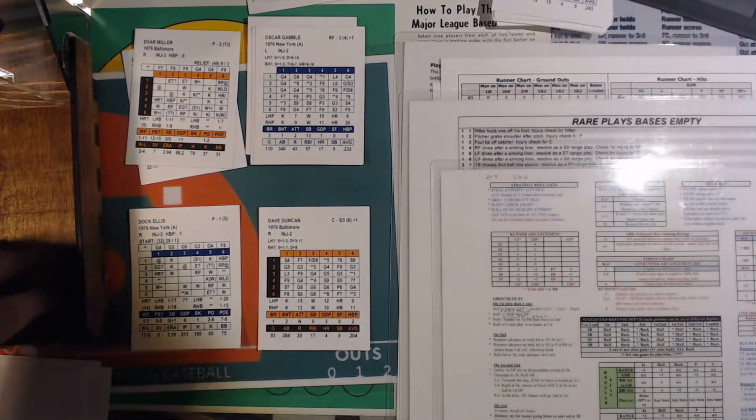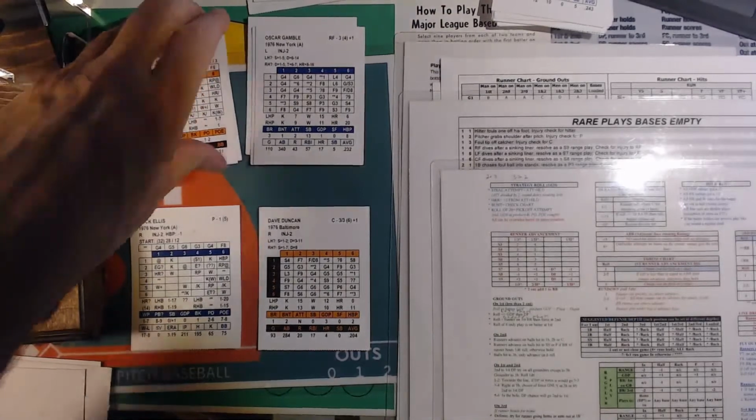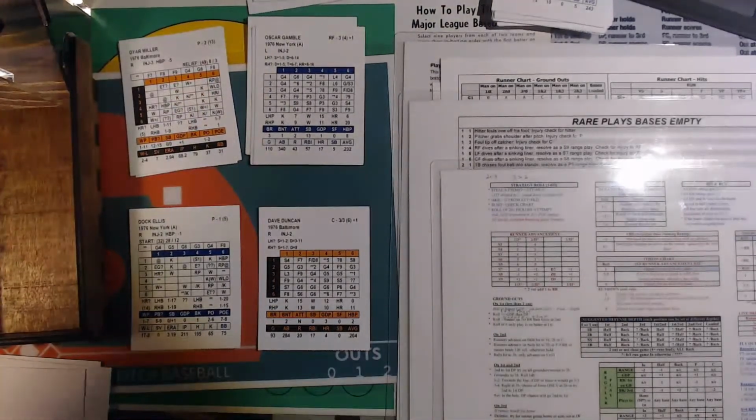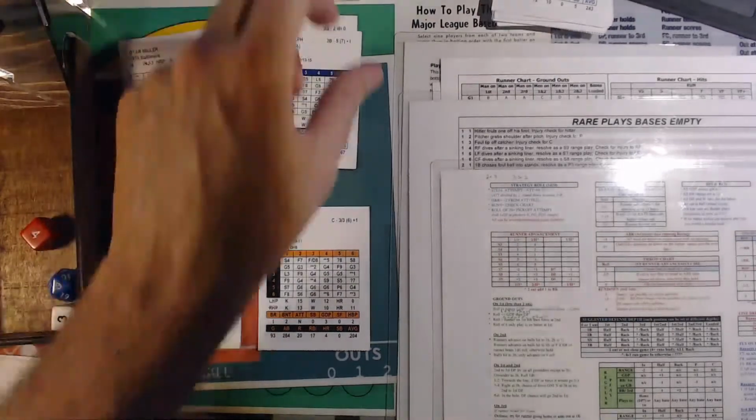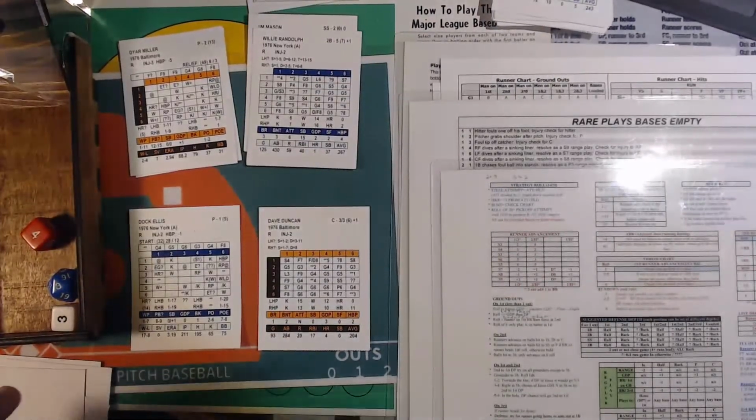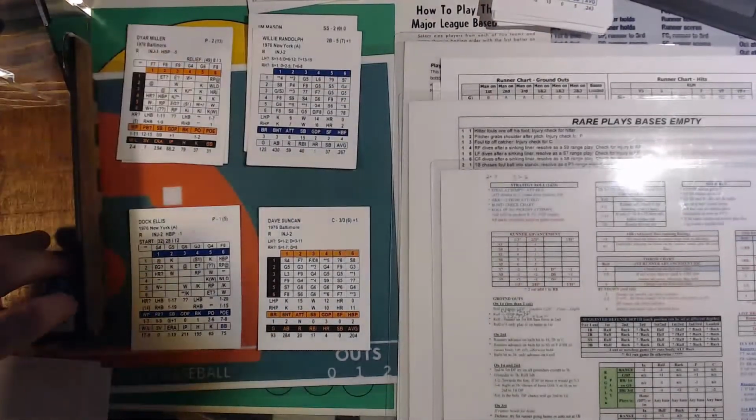There we go. Dyer Miller against Oscar Gamble. Running around first, 4-3. And against a lefty, that's a potential K, and that is a K. So Gamble goes down swinging. So Miller comes into the game and immediately strikes out Oscar Gamble.